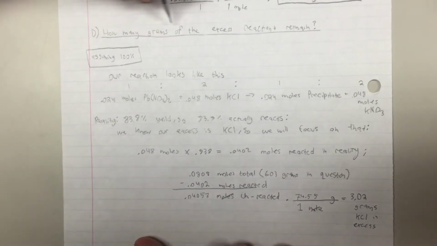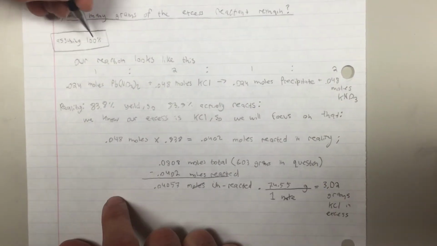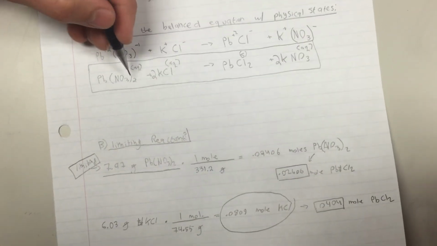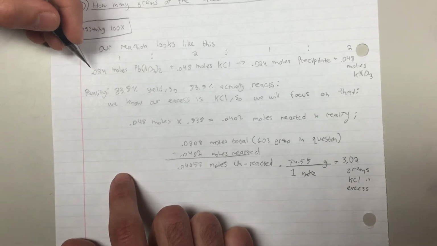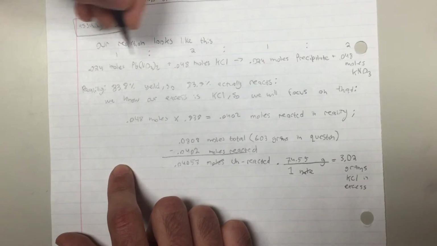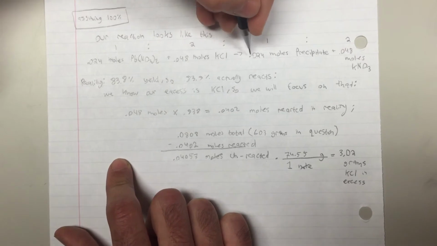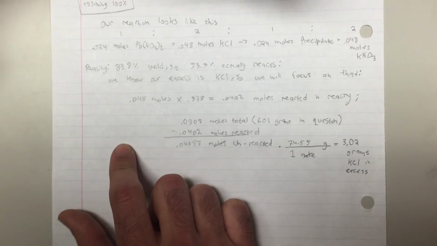So, how many grams of the excess reactant remain? Before we start this, let's assume that we have 100% reaction. Our reaction would look like this. From before, it's a ratio of 1 to 2 to 1 to 2. We start off with the limiting reactant, which is 0.024 moles of Pb(NO3)2. Since it's a ratio of 1 to 2, multiply this by 2, and we get 0.048 moles of KCl, which will yield 0.024 moles of precipitate plus 0.048 moles of KNO3.